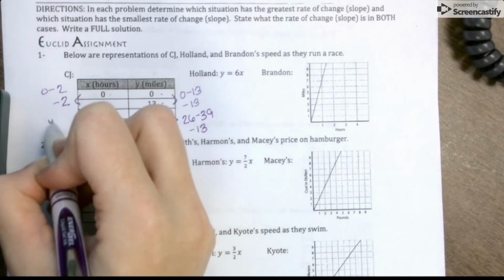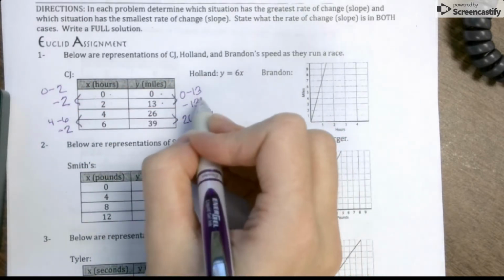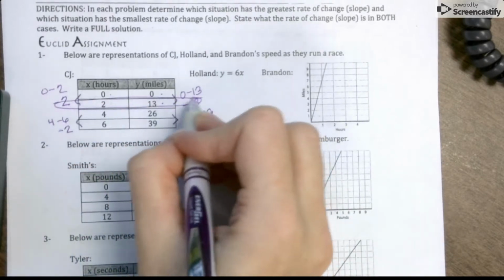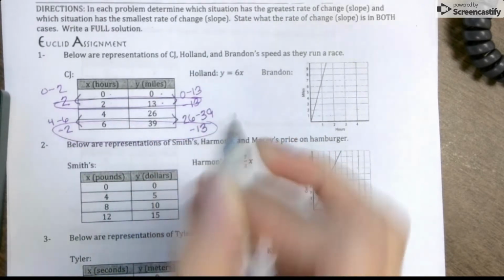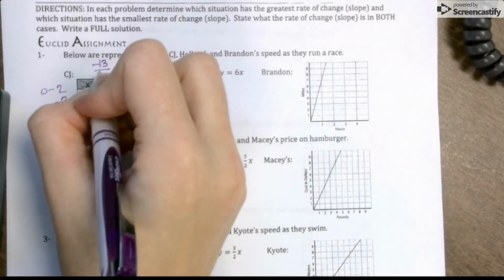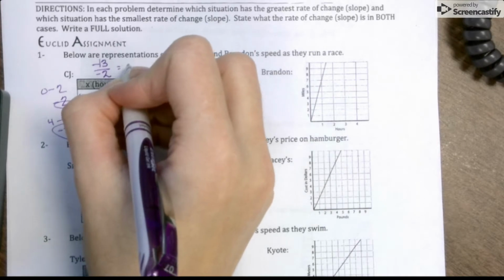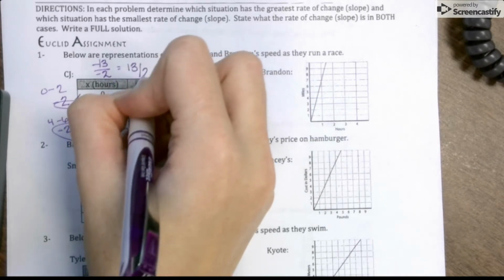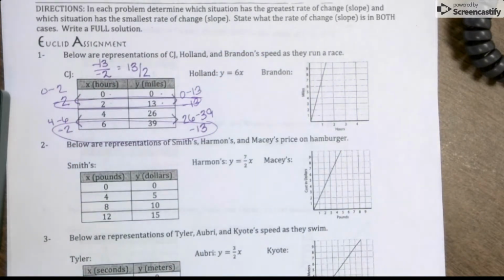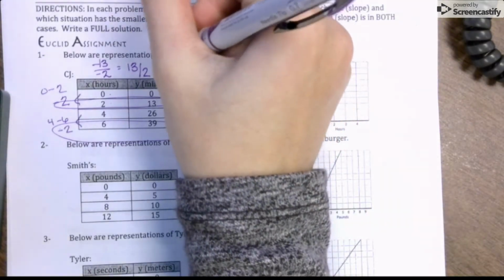And we have to do 4 minus 6, which equals negative 2. I take the right side and put it over the left. So that would be negative 13 over negative 2, or we could call that 13 over 2. Okay? So that's our slope, or our M, right?